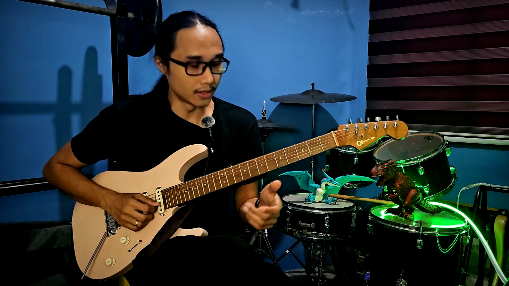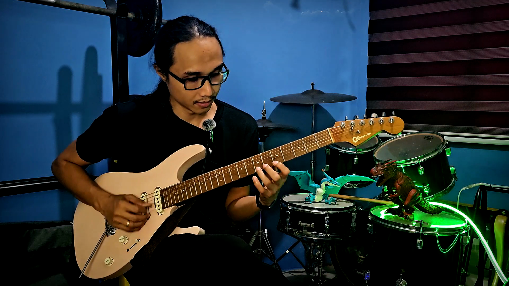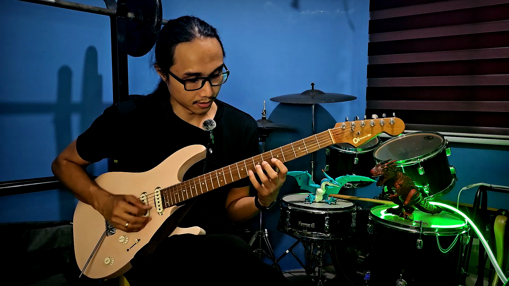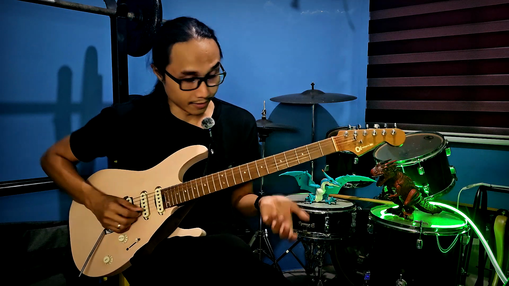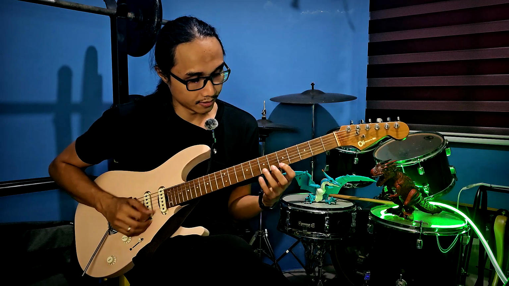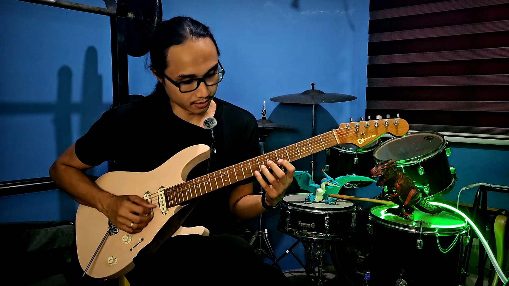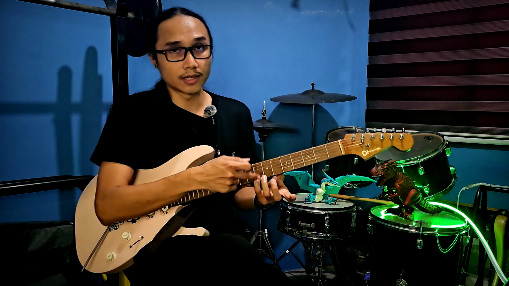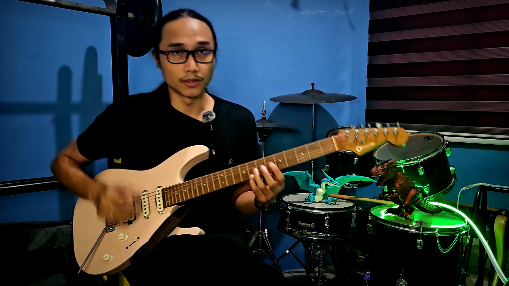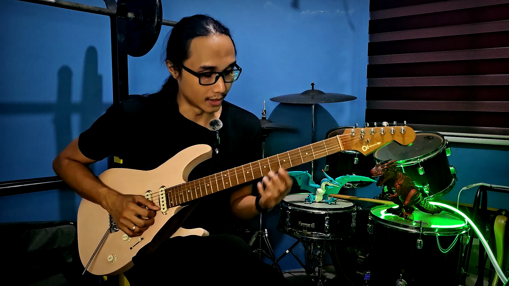Then you can practice the descending portion of that scale fragment. If you want to divide it even further, the next part is the descending part, ending with the downstrokes. If you want to start in this part of the scale fragment, you can start with the downstroke there and descend 2 strings at a time if you're still practicing and not used to it yet.